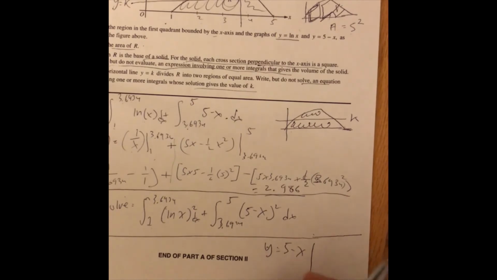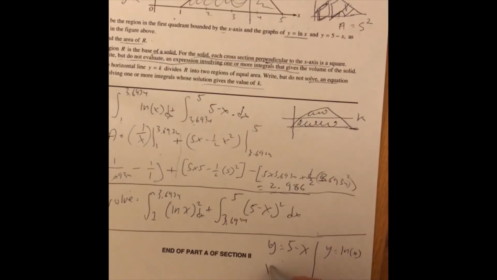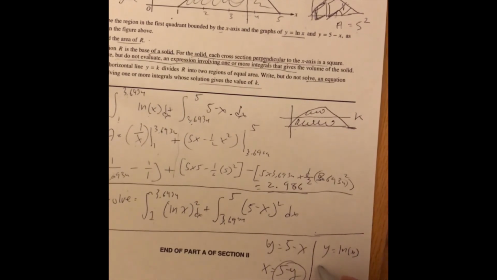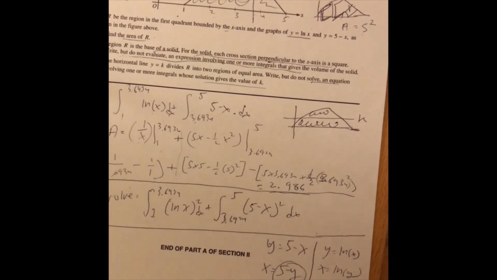So we have to flip-flop x and y. So y equals ln of x becomes x equals e to the y. And this one, y equals 5 minus x, becomes x equals 5 minus y.